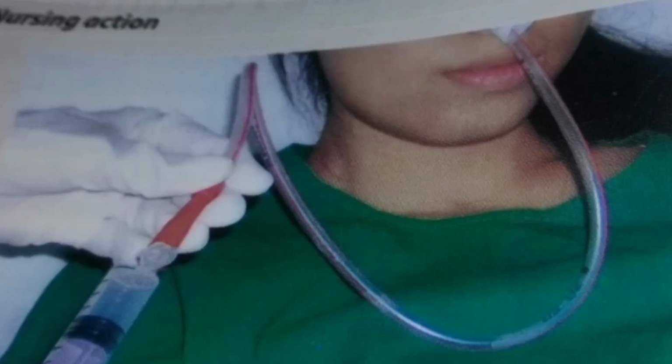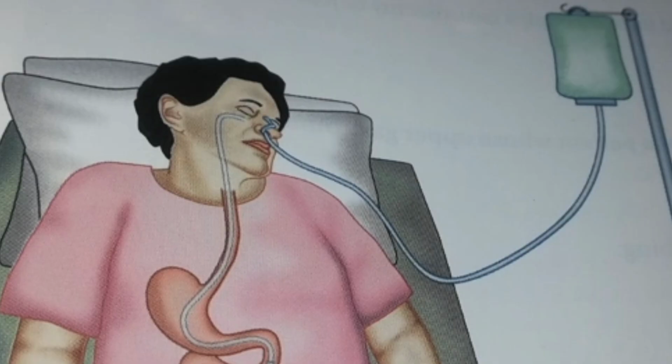So first we have seen the definition, then purpose, indication, articles, and procedure. This is all about how to give nasogastric feeding to the patient.